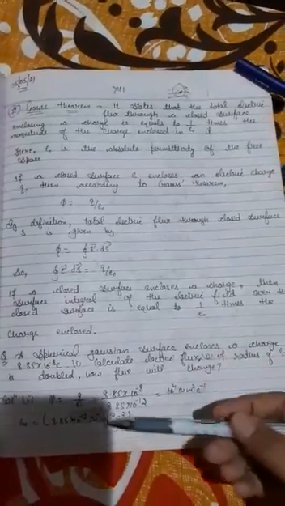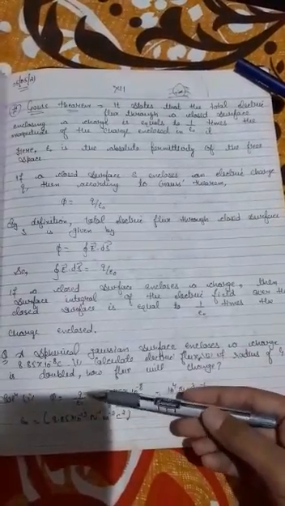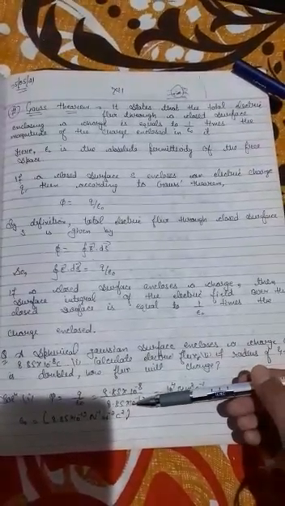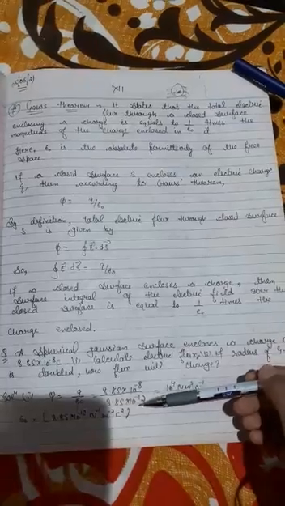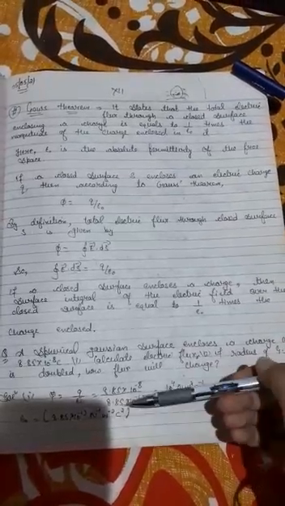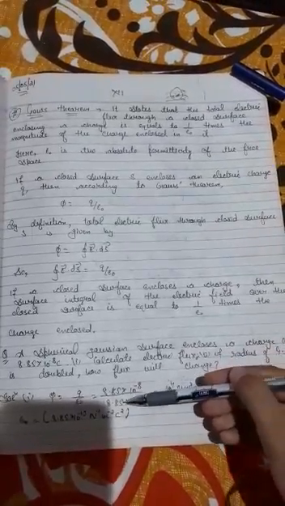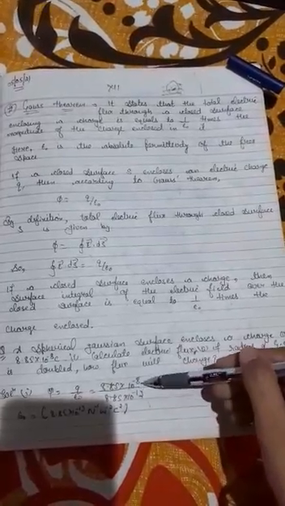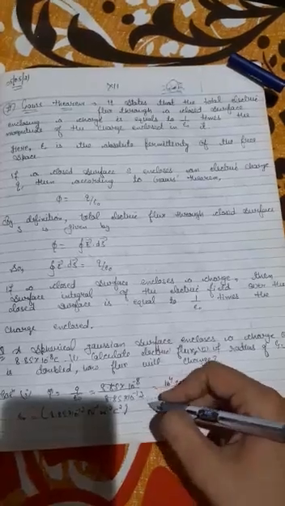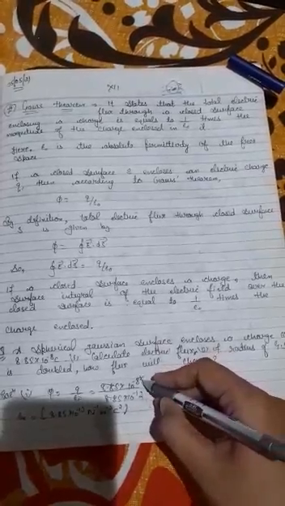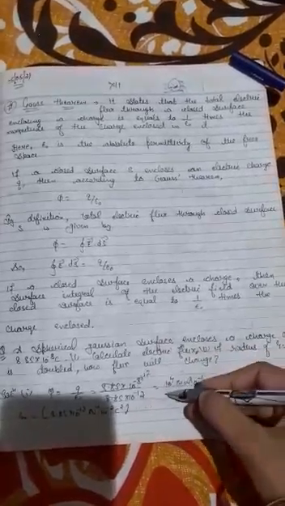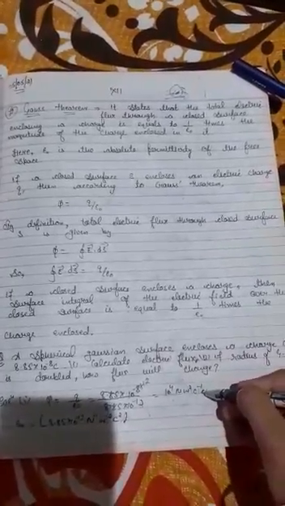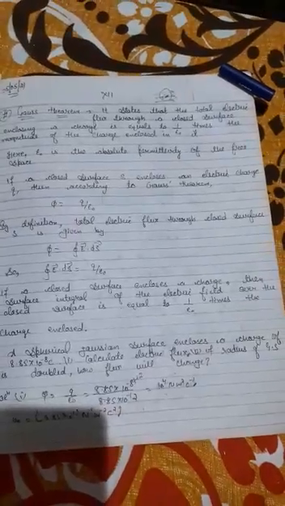We know the formula for the flux, Q upon epsilon naught. The value of Q is given. Epsilon naught is absolute permittivity of free space whose value is constant. I have put the values, and after cancelling these two terms and calculation, minus 8, this 12 will go to the numerator, it will become minus 8 plus 12, and I'll get 10 raised to power 4 Newton meter square per coulomb, which are the units of electric flux.